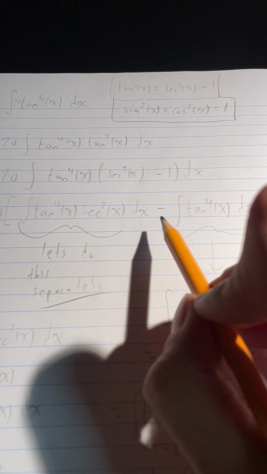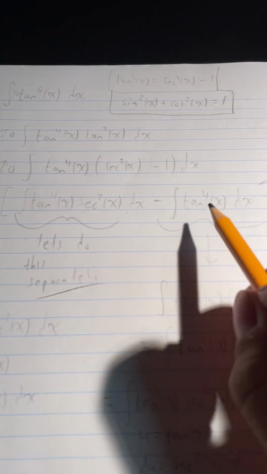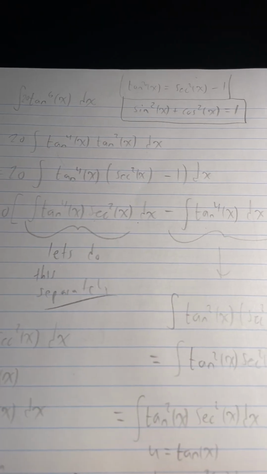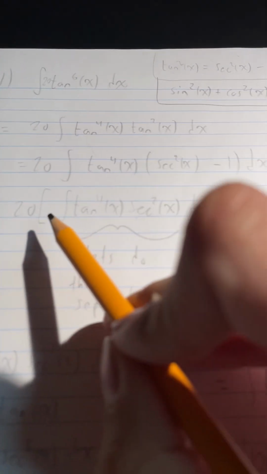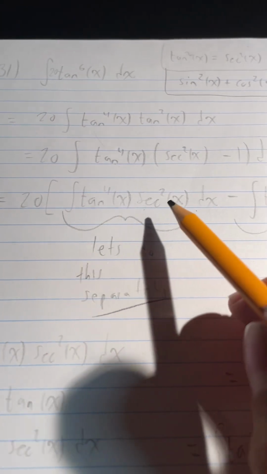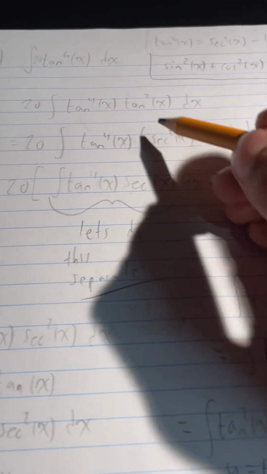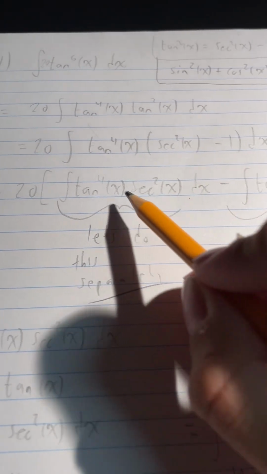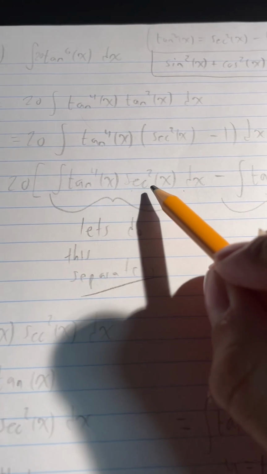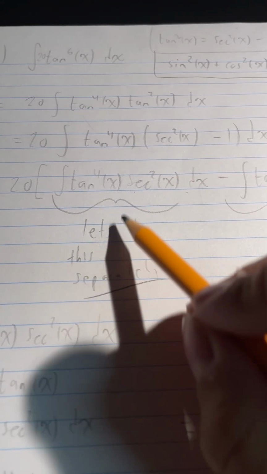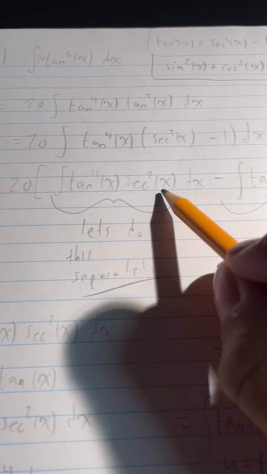At this point, we split up this integral into two separate pieces, and we'll do each piece separately. This first piece, you should know how to do quite quickly, because this is the whole reason why we use this identity. Look, this is tangent to the 4 times secant squared. The derivative of tangent is secant squared.